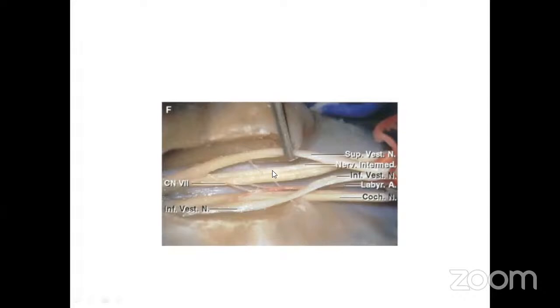Here again, a cleavage plane is created, so we can clearly appreciate the nerve bundles. Above is the superior vestibular nerve. Anterior to the superior vestibular nerve lies the facial nerve. Below is the inferior vestibular nerve, and anterior to the inferior vestibular nerve lies the cochlear nerve.